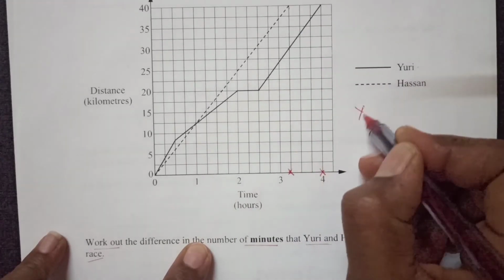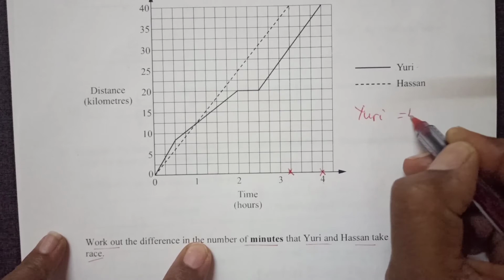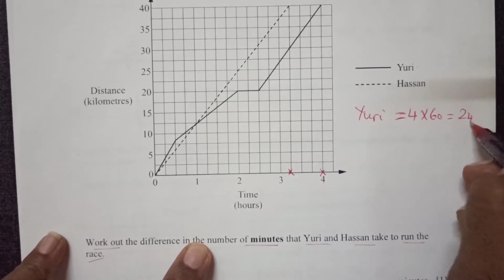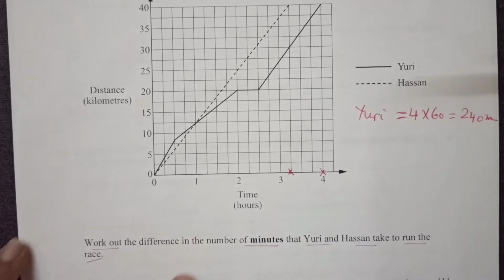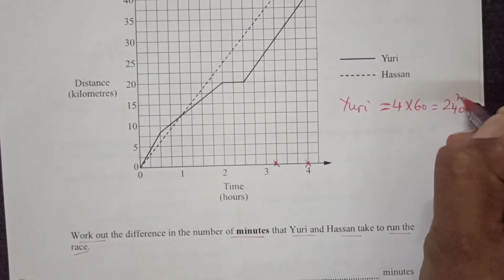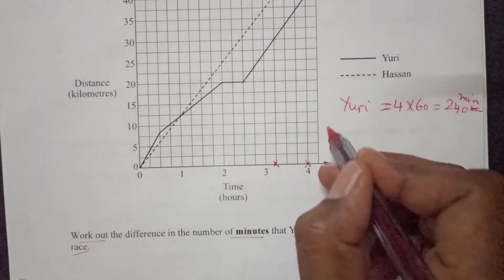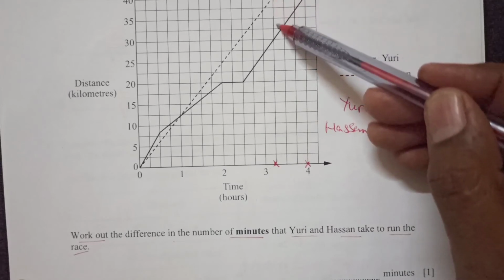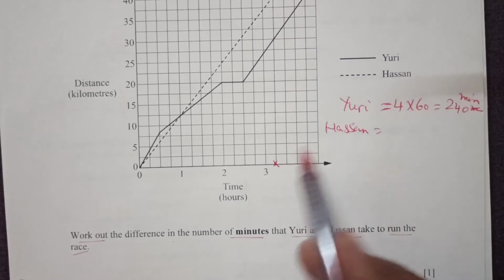It's Yuri. Yuri took 4 hours. 4 times 60, that will be in minutes, 240 minutes, right? And Hassan, here we have this line 3, this is 3 hours.